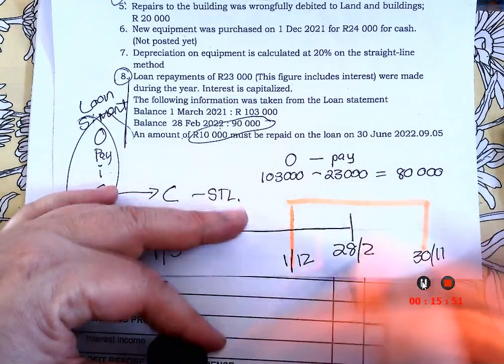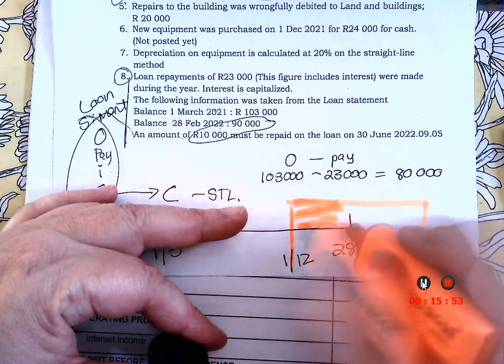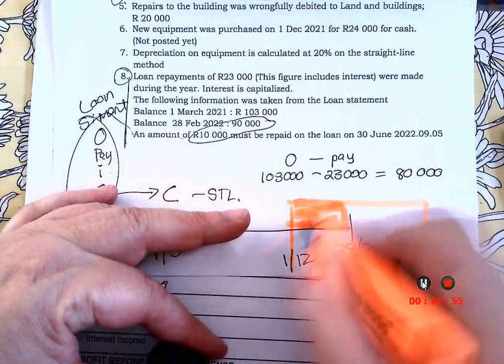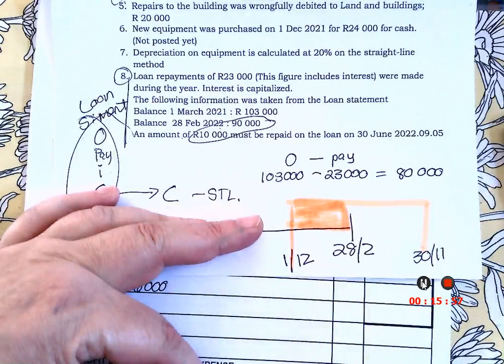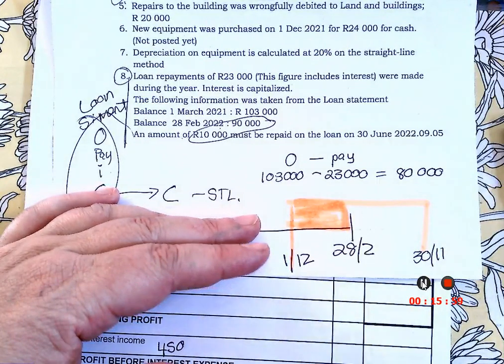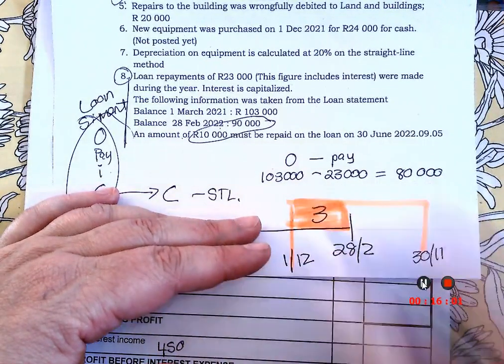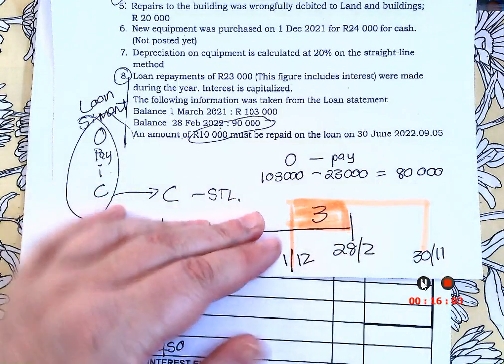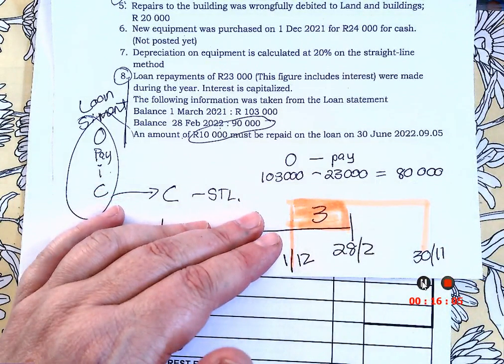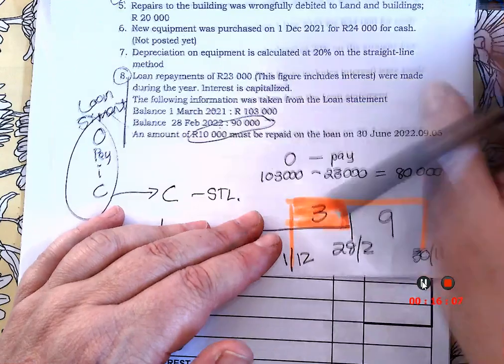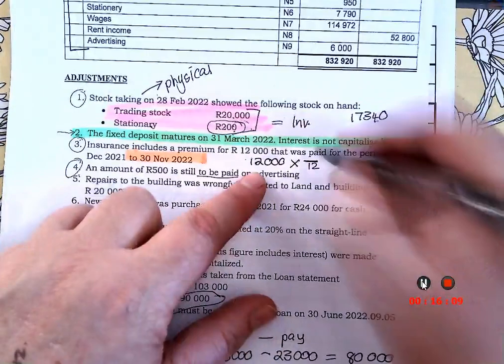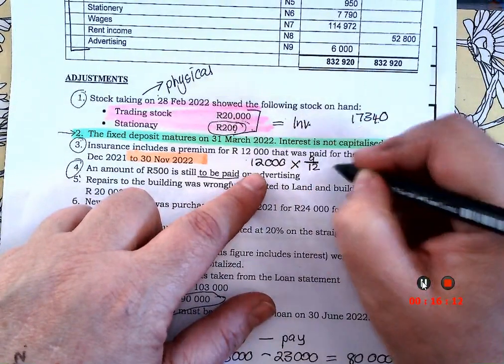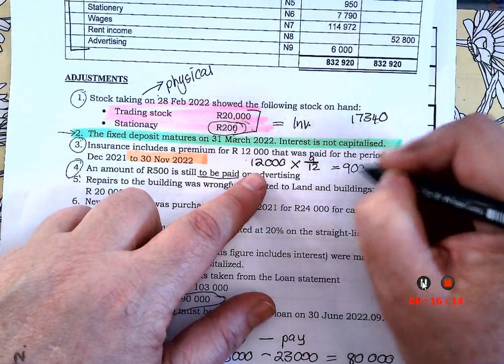Can you see how many months is valid for this year? December, January, February, 3 months. So how many months is prepaid? 9 months. So I'm going to say 12,000 times 9 over 12, it's going to give me 9,000.